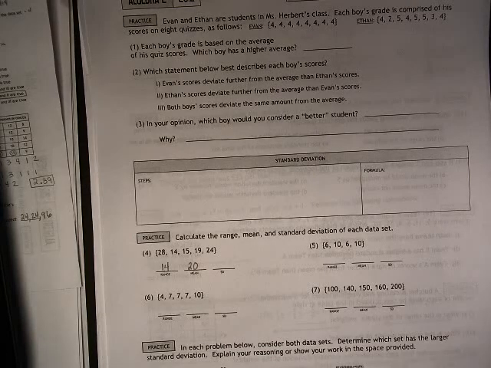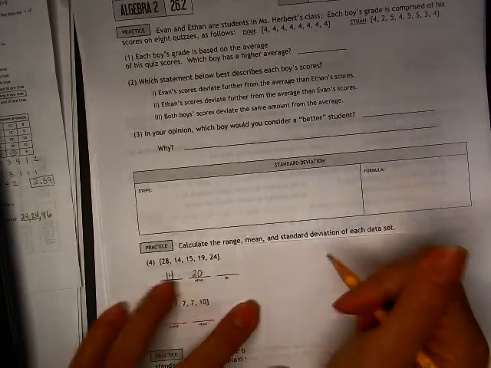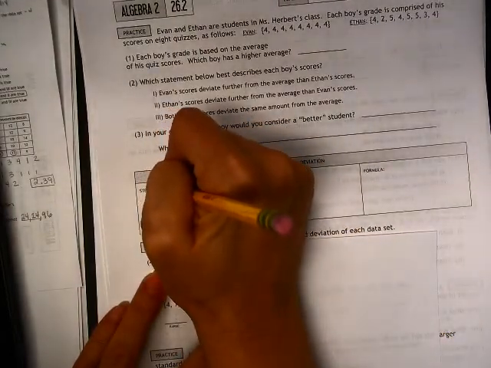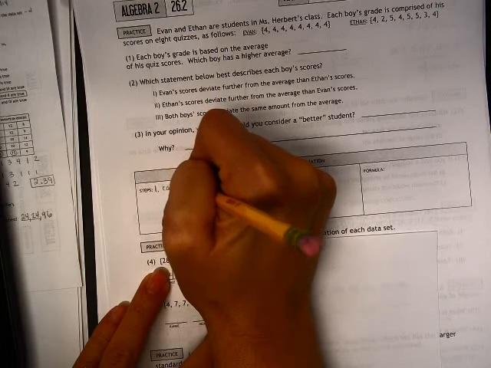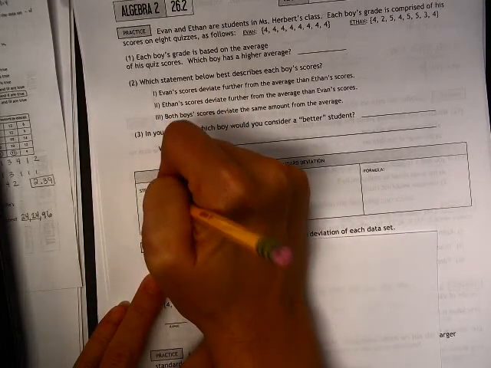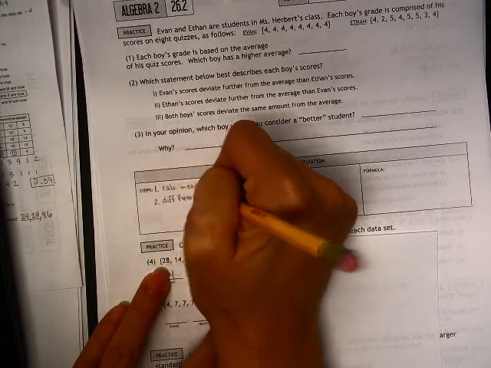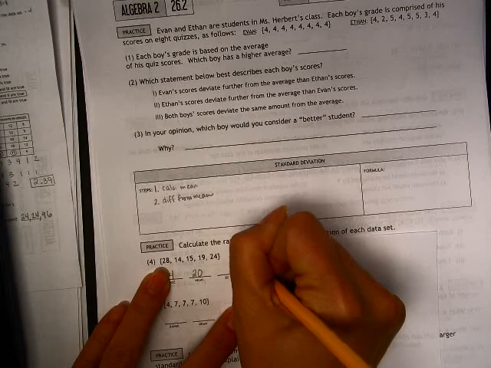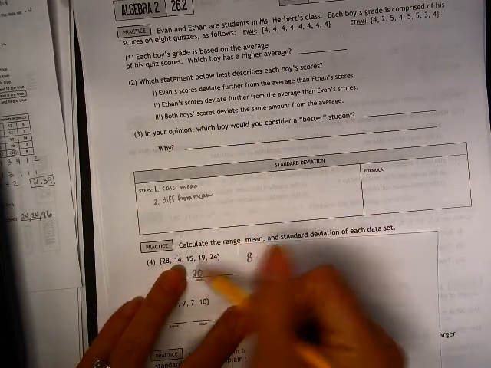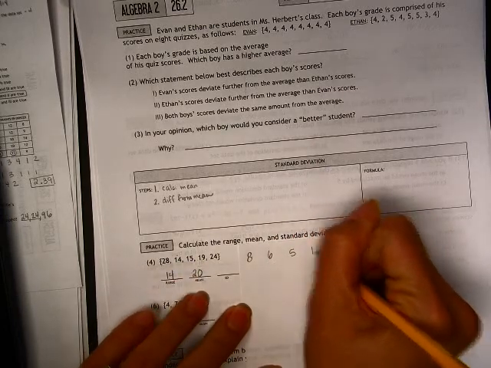For the standard deviation, the first thing we need to do is figure out how far everything is from the mean. So 1, we calculate the mean. 2, we find out how far everything is from the mean. The difference between those two is 8, between those two is 6, and 5, and 1, and 4.